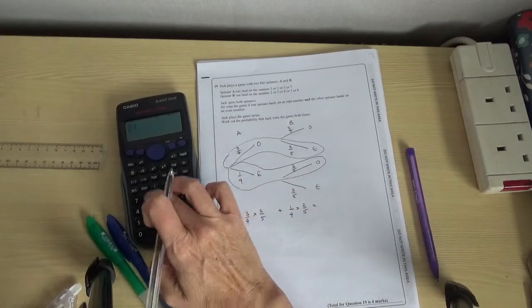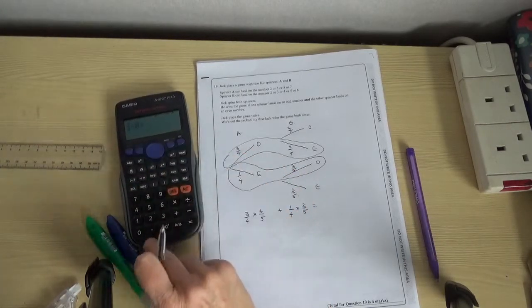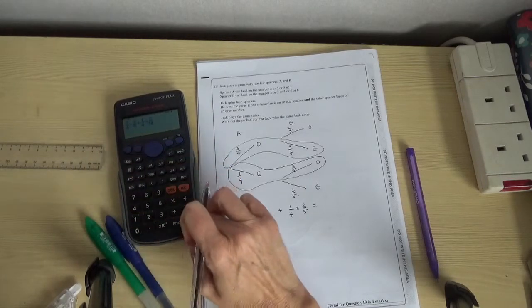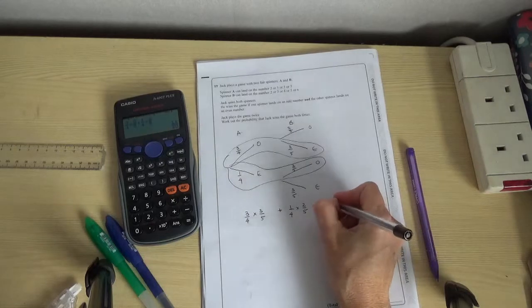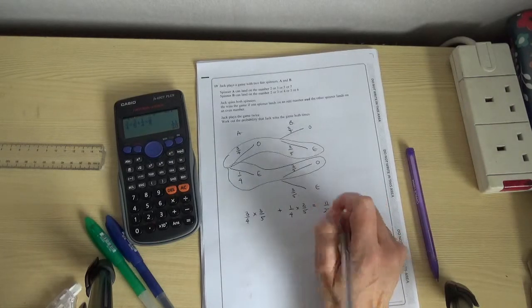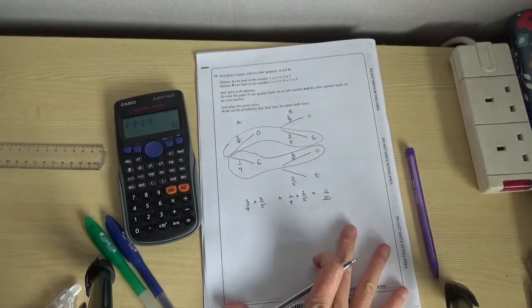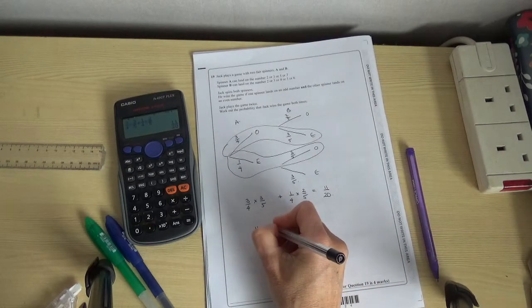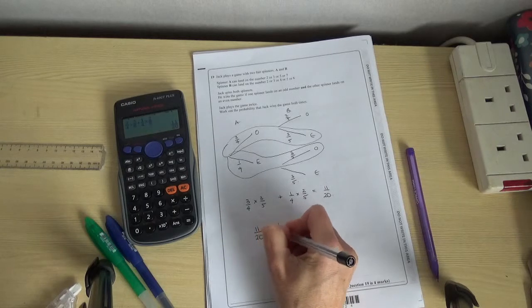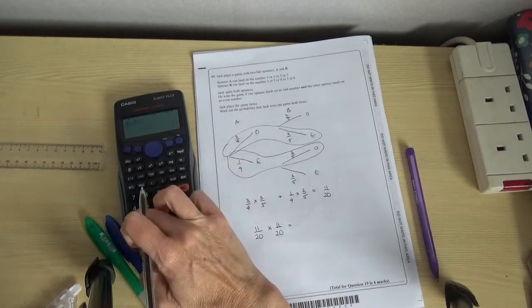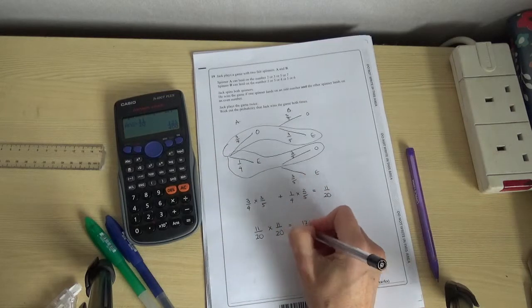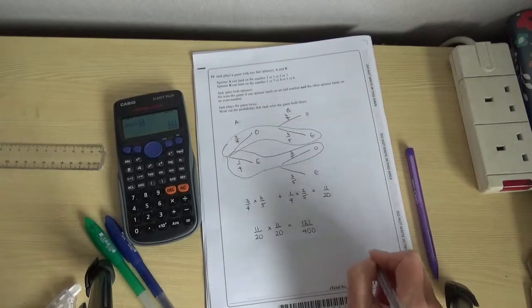3/4 multiplied by 3/5 plus 1/4 multiplied by 2/5 is 11/20. And he's got to win both games, so he's got to do 11 out of 20 the first time, and then 11 out of 20 again. So 121 out of 400.